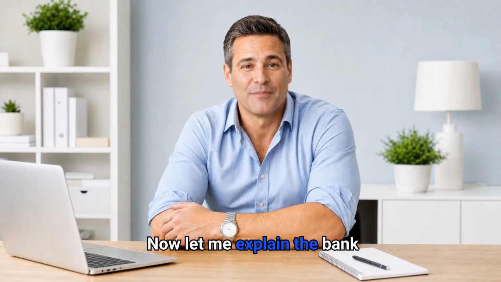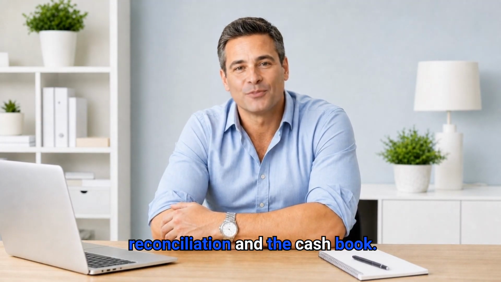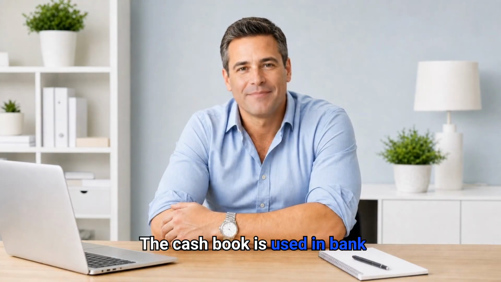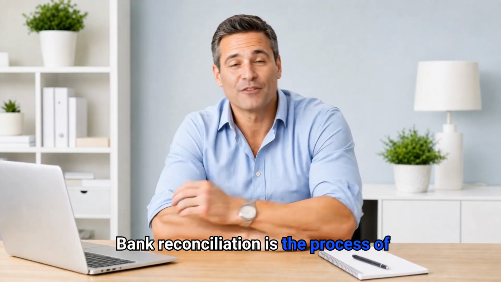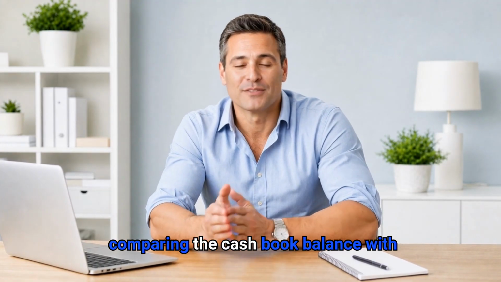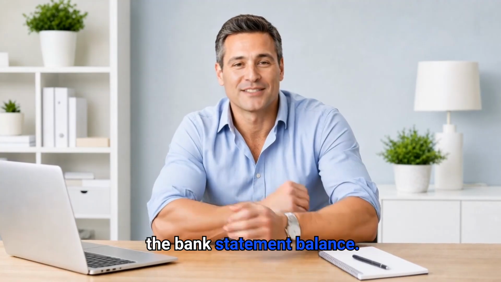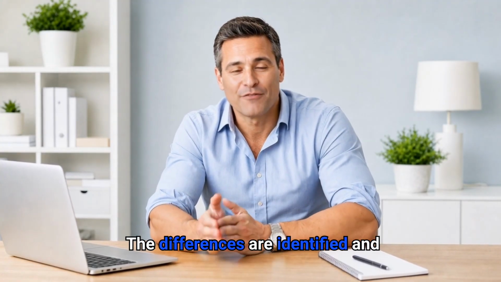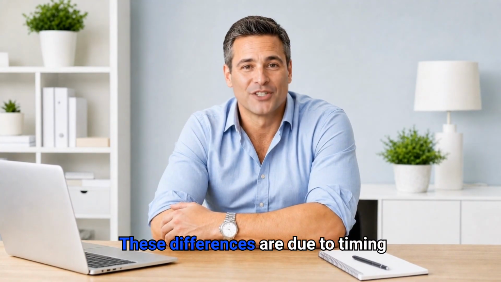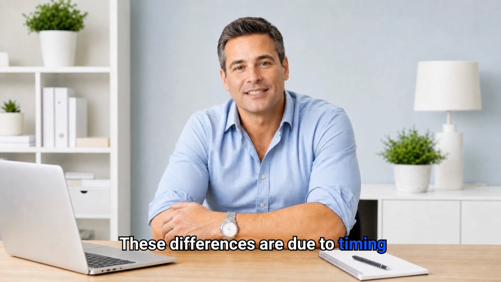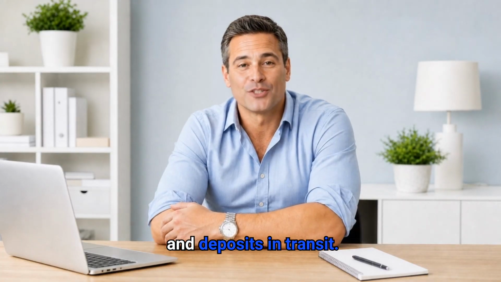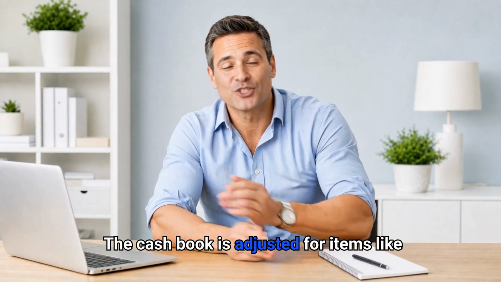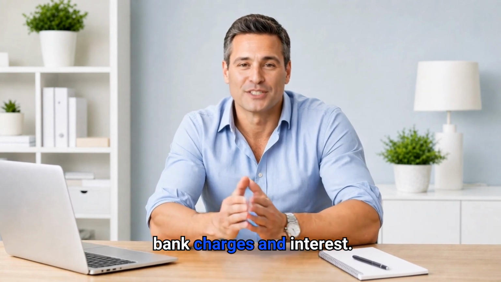Now, let me explain the bank reconciliation and the cash book. The cash book is used in bank reconciliation. Bank reconciliation is the process of comparing the cash book balance with the bank statement balance. The differences are identified and explained. These differences are due to timing differences. Examples include outstanding checks and deposits in transit. The cash book is adjusted for items like bank charges and interest.